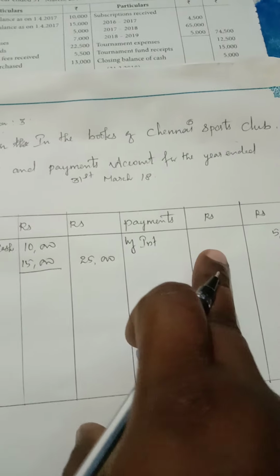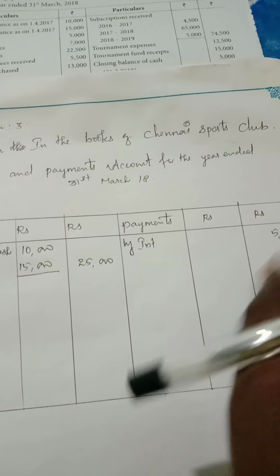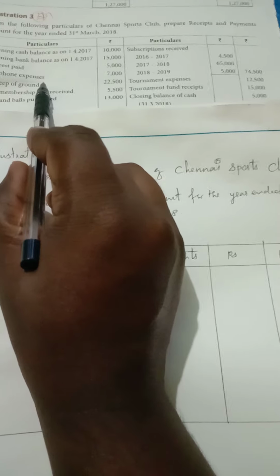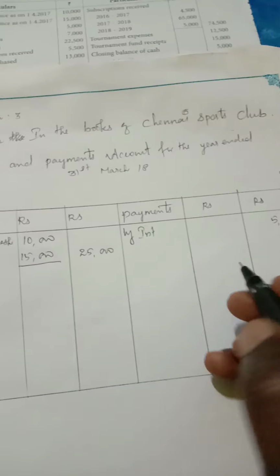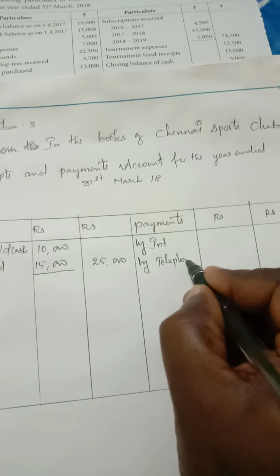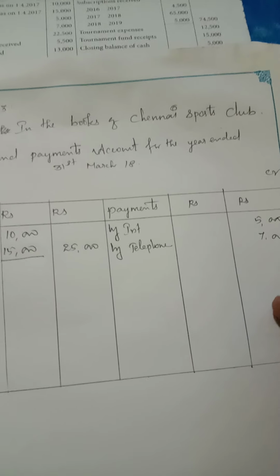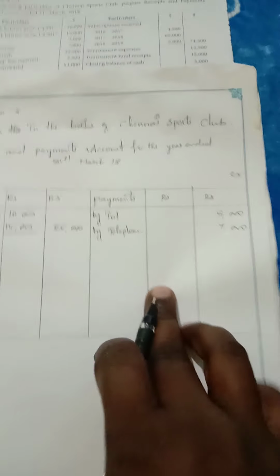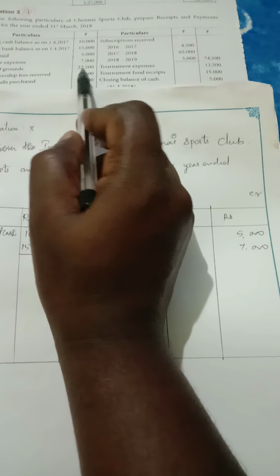If there is any adjustment, we write in the inside column; there is no adjustment, so you write in the outside column. Next, telephone expenses rupees 7,000, an expense, we write on the credit side, by telephone rupees 7,000.